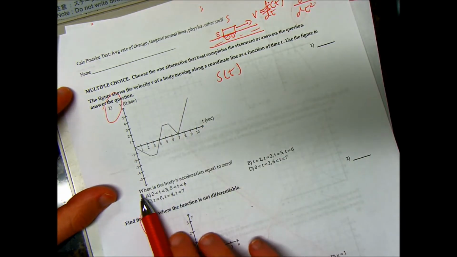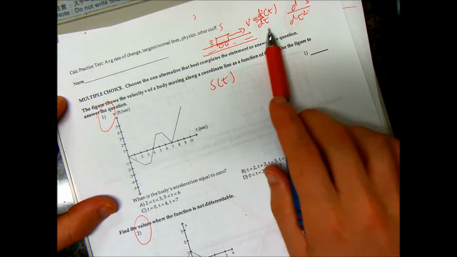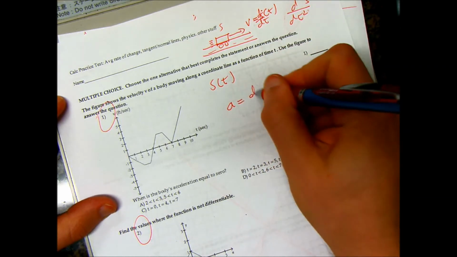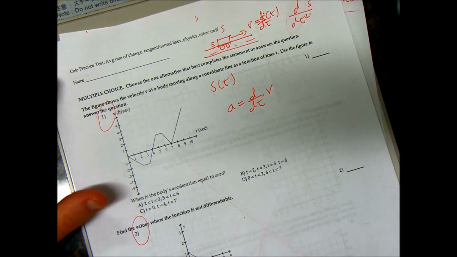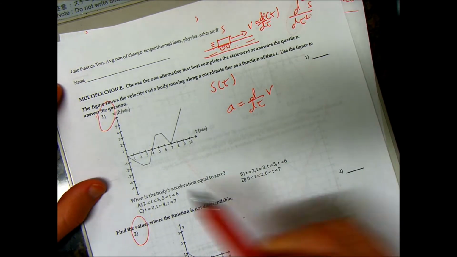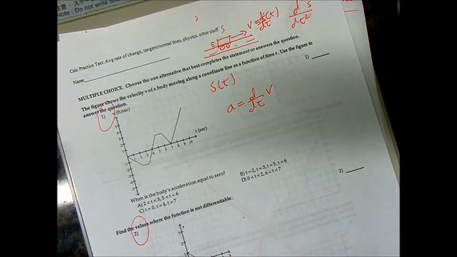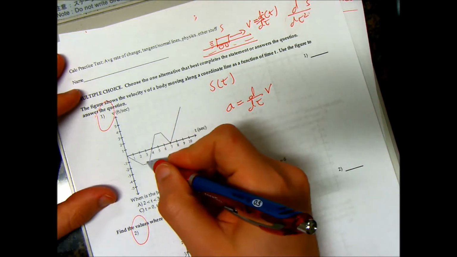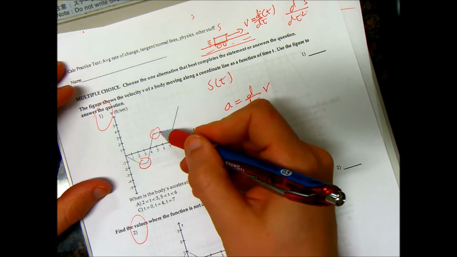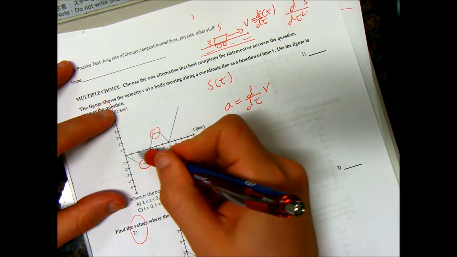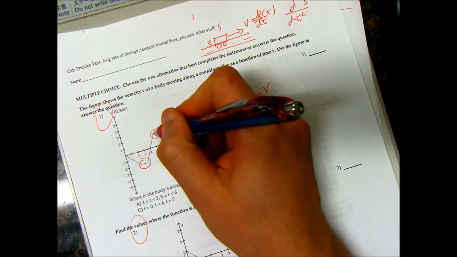Use the figure to answer the question, when is the body's acceleration equal to 0? So if acceleration is the derivative of velocity, a is equal to d, the derivative of velocity, the rate of change of velocity with respect to time, then when is my velocity not changing is the question. When is there no change? And it's when my slopes are 0. So the slopes, there's no change between these 2 points in my velocity, right? Time is going by. This is time passing in this direction. And my velocity is the same the whole time.